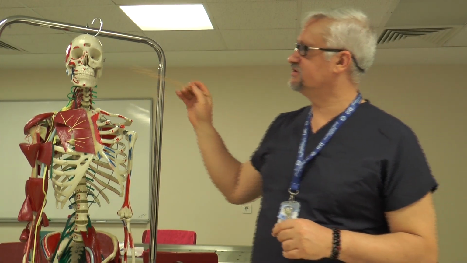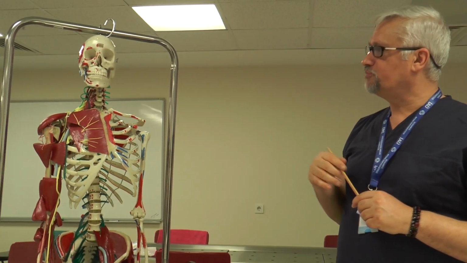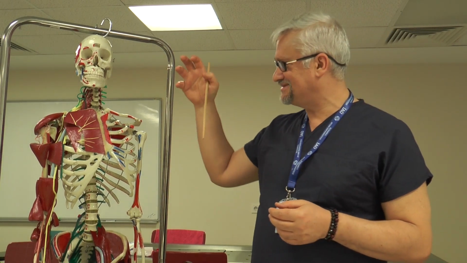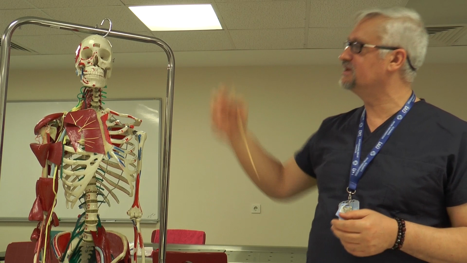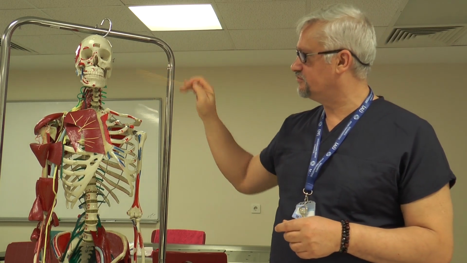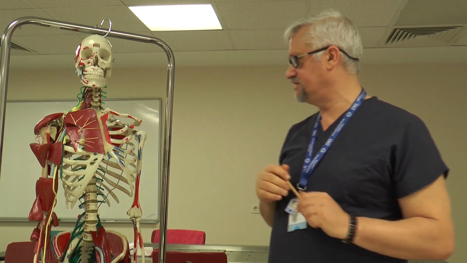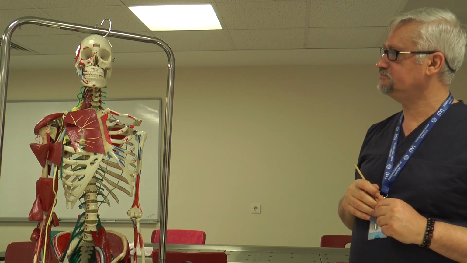The axial skeleton is composed of the skull bones, the head bones, and the vertebral column. These bones are located in the midline. So you have the skull, the vertebral column, the rib cage or thoracic cage, the ribs, and then the sternum. These are the axial skeleton.